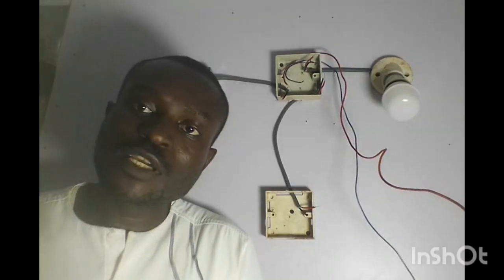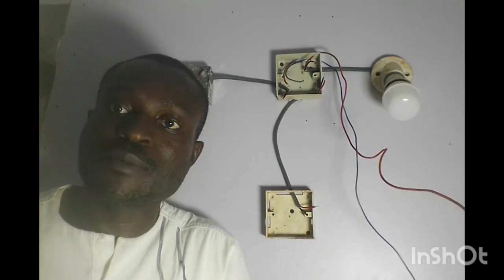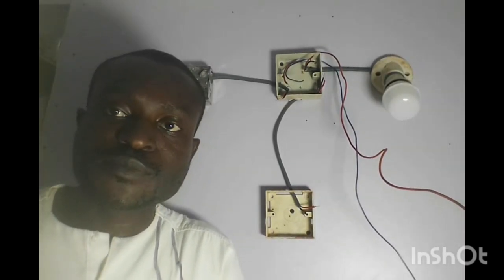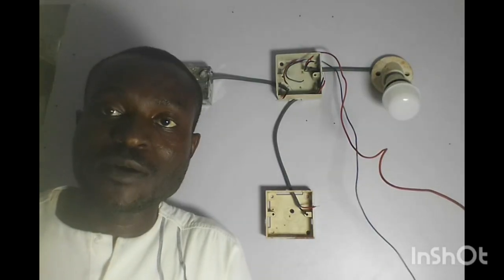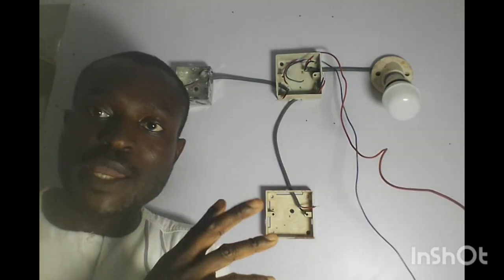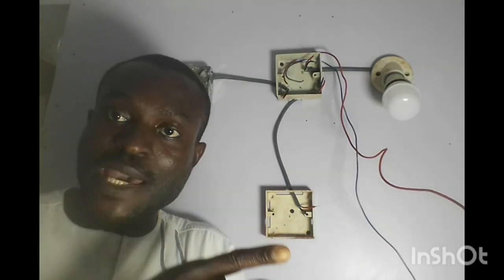Now, to safely connect your system in the right way, the first thing you are going to find out is which of these wires is the mains supply.